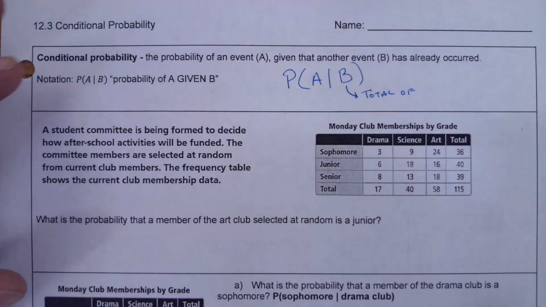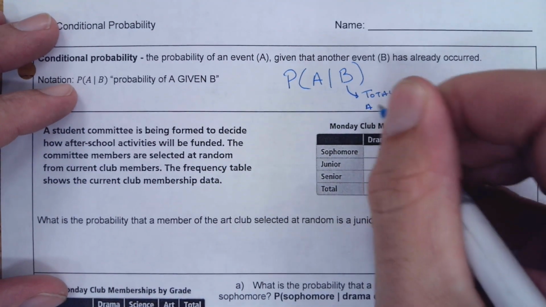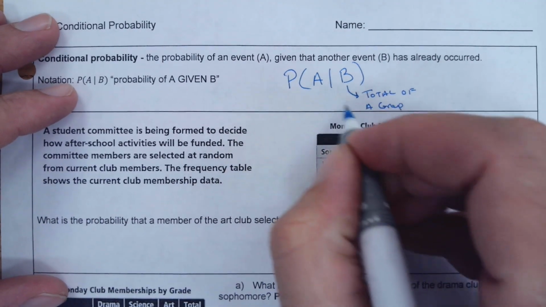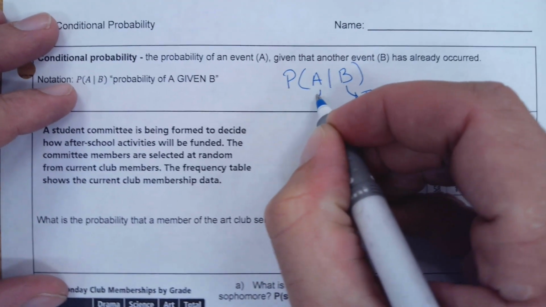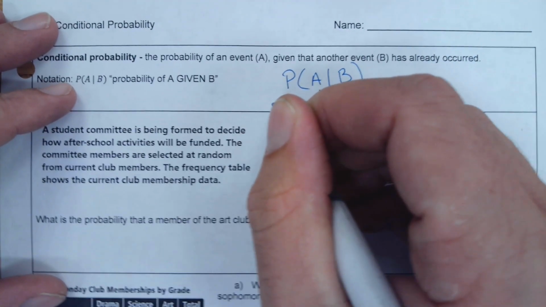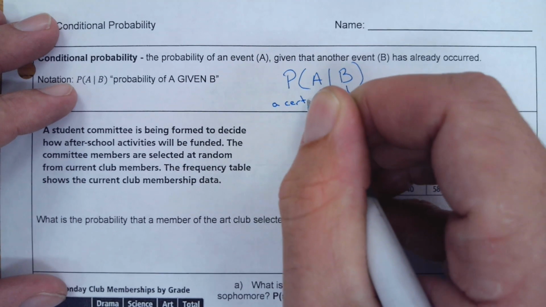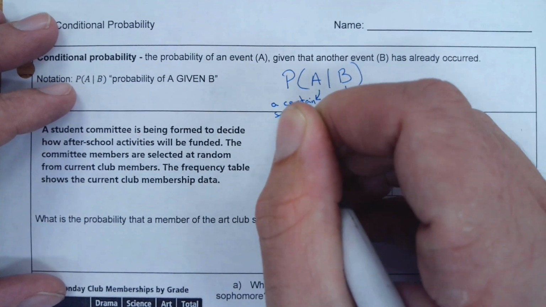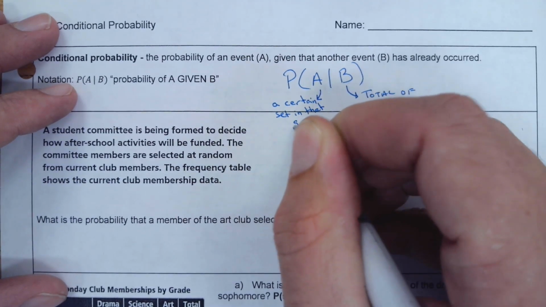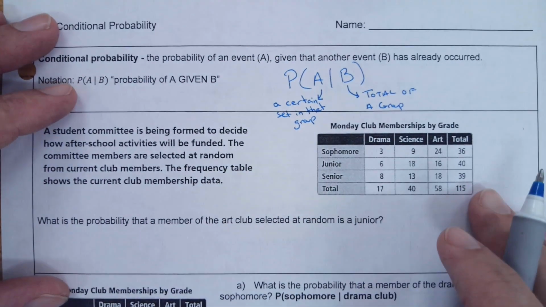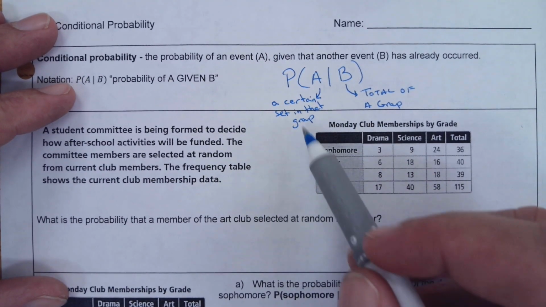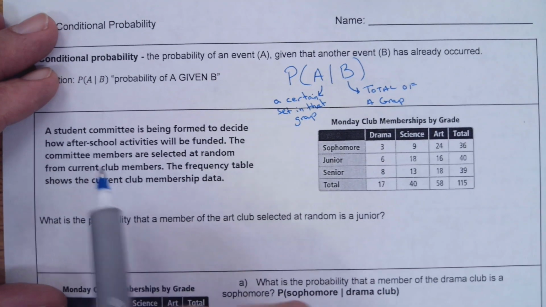All right. So we want the total of a group. And then A is going to be a certain set in that group. Okay. So B is the total of a group, and then A is a certain set in that group. So let's go ahead and get started.